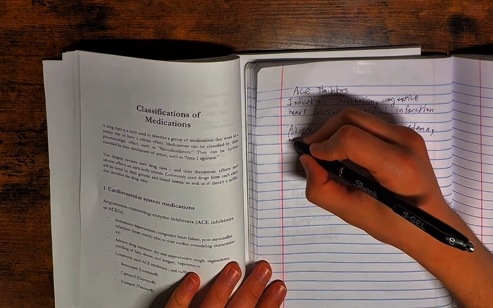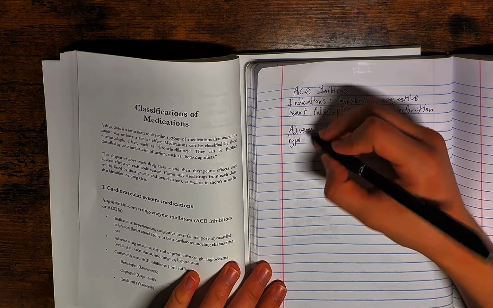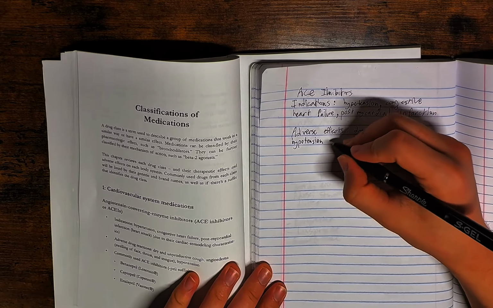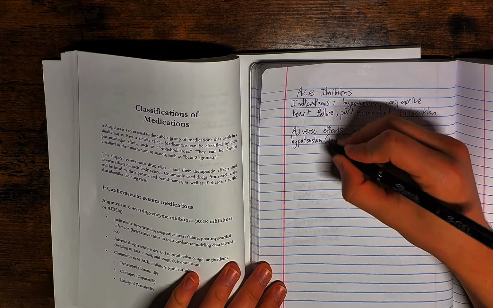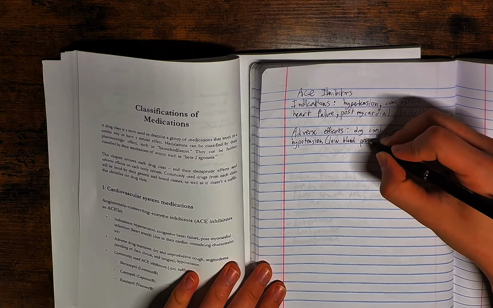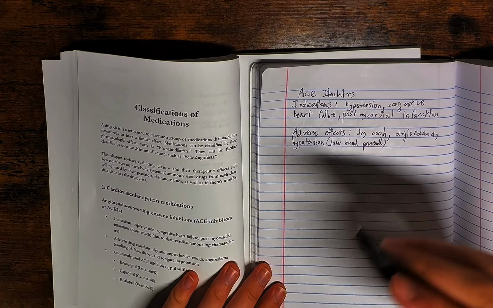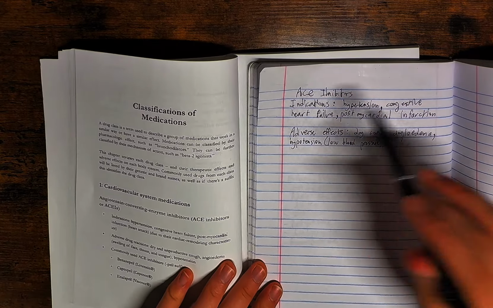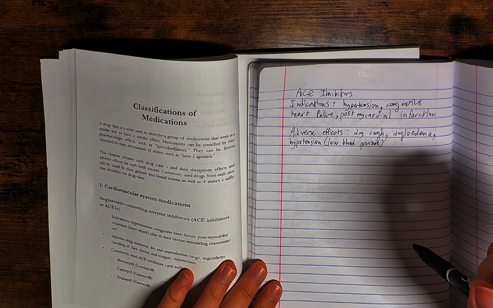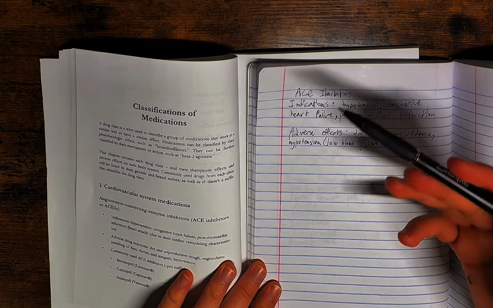You can also have hypotension, which is low blood pressure. Sometimes, if you take too many ACE inhibitors, you can have low blood pressure because they do lower your blood pressure.